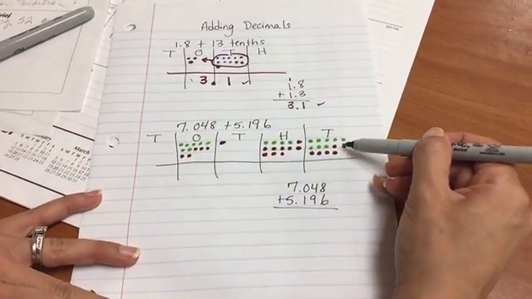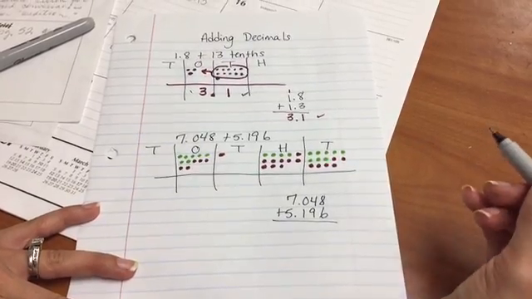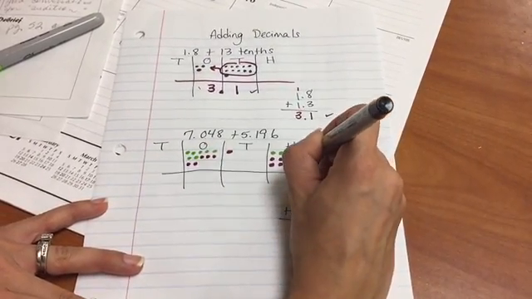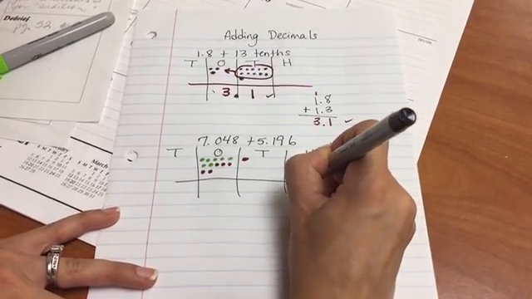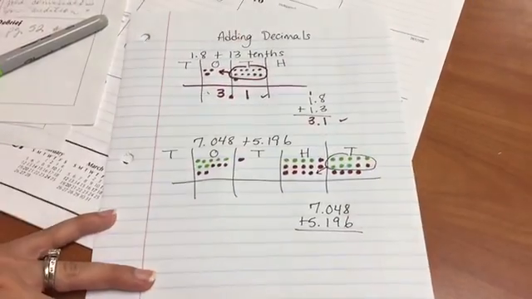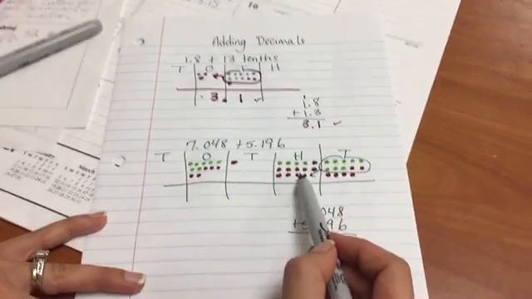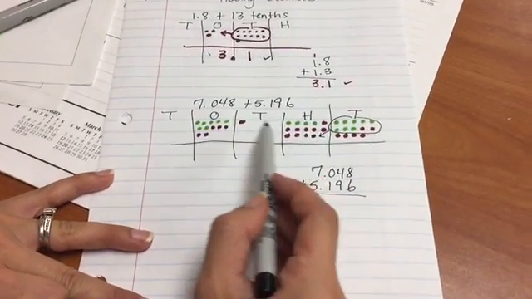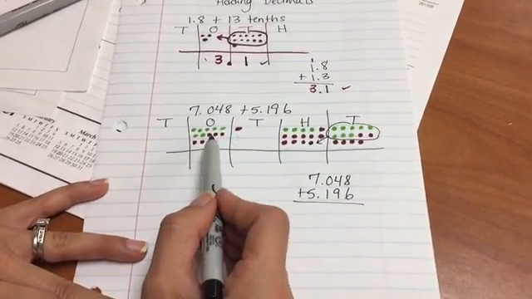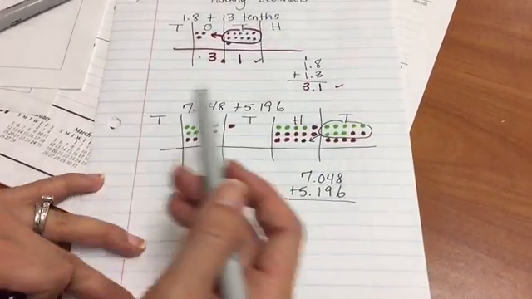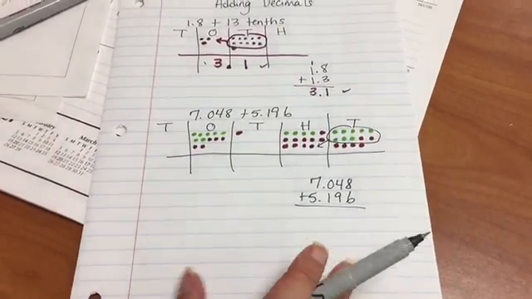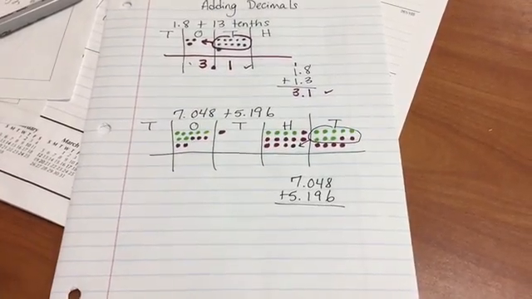Here we have 5, 10, 14. We cannot have more than 9, so we'll go ahead and take 10 of those and move them over here. Students know that 10 thousandths is 1/100th, and 10 hundredths is 1/10, 10 tenths is 1 whole, and 10 wholes is 1 ten. So they get that concept from our last few lessons that we've had.